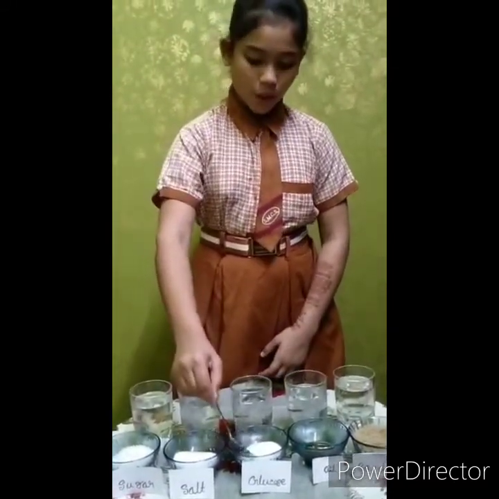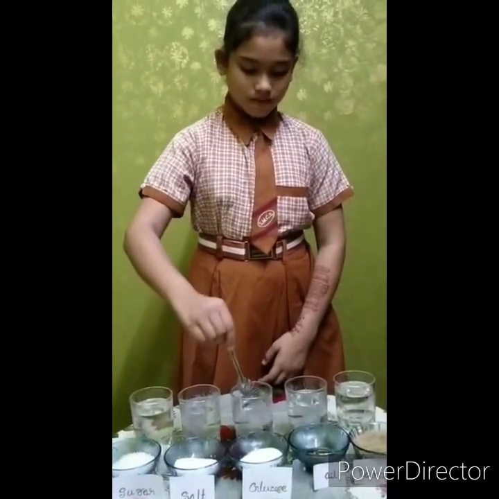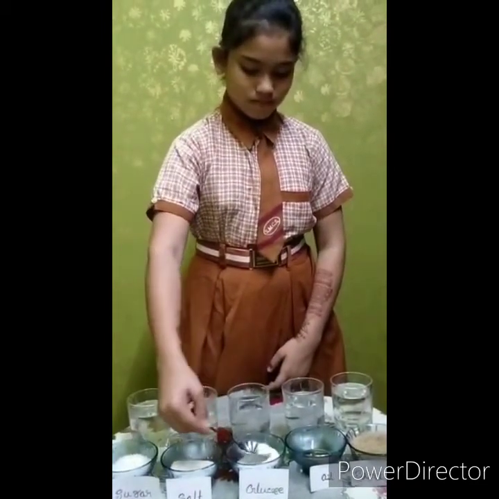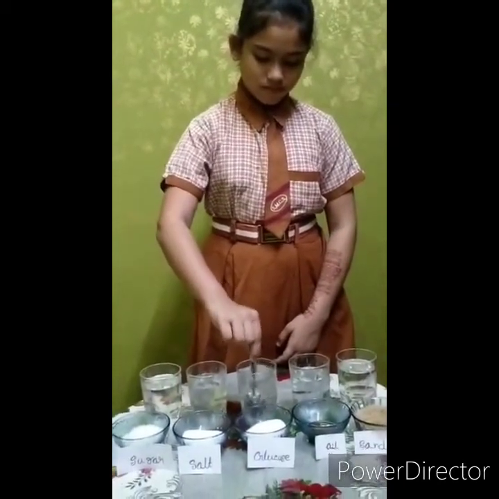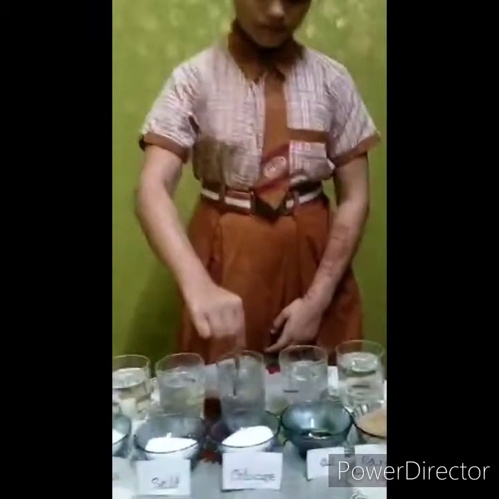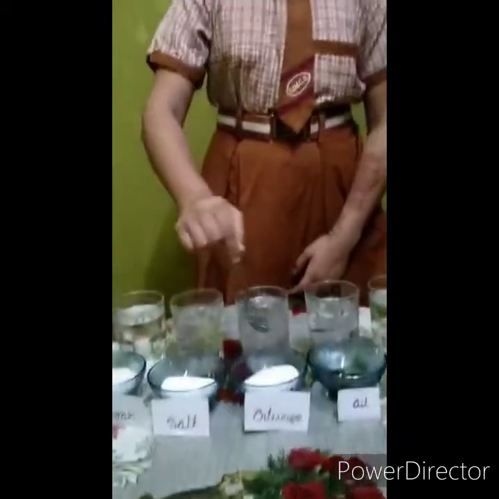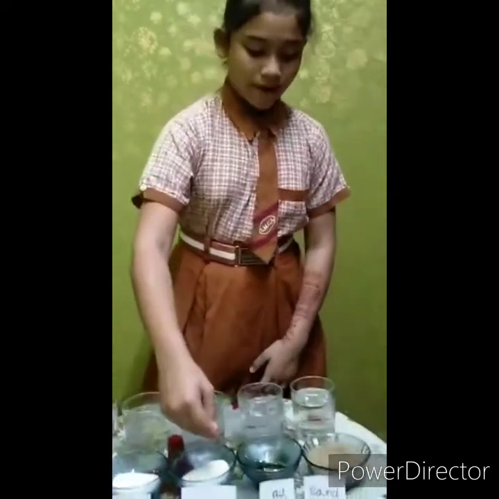Then glucose. It also mixed in water. Then oil.